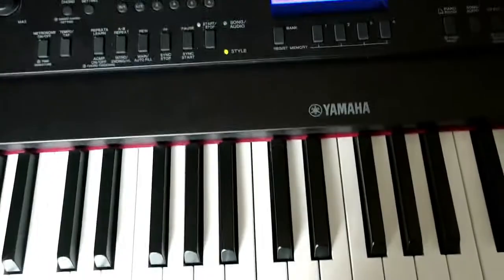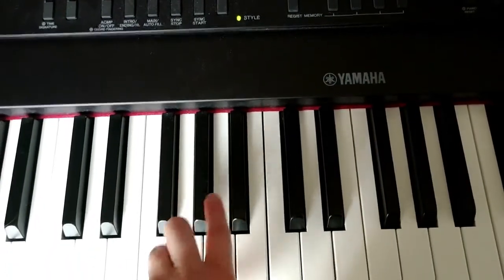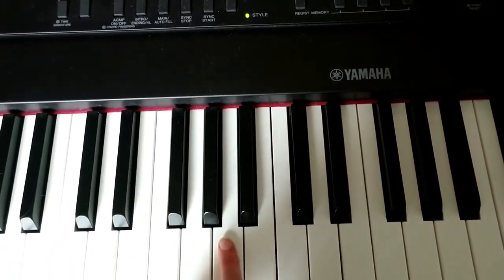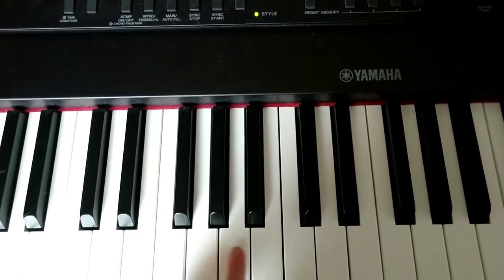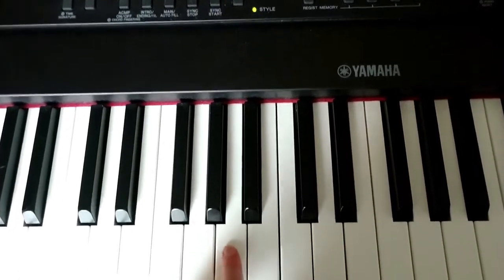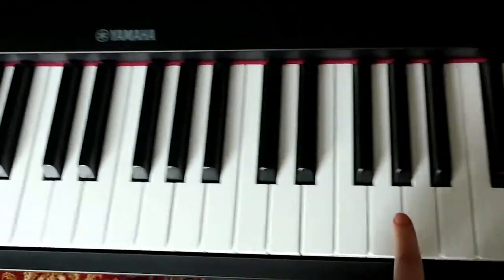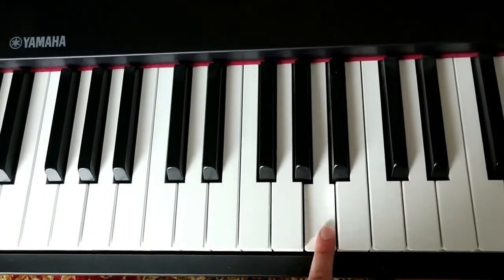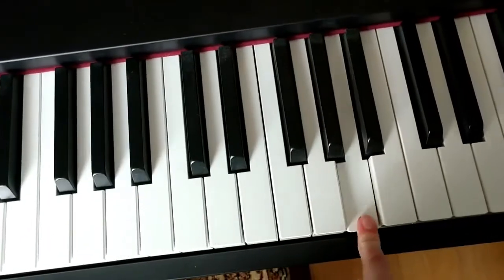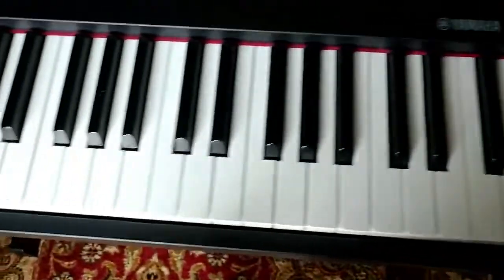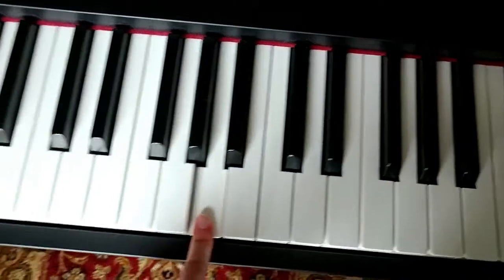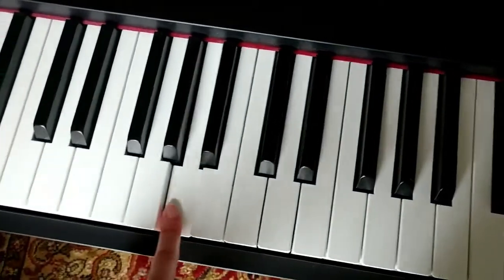And then when we look at our 3s again, the next white one is A, because after G we go to A. That's an A, A, A, A, and A.